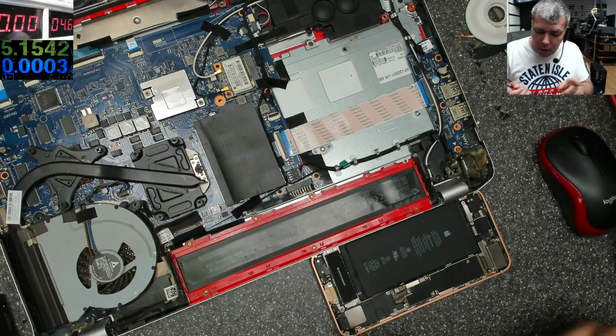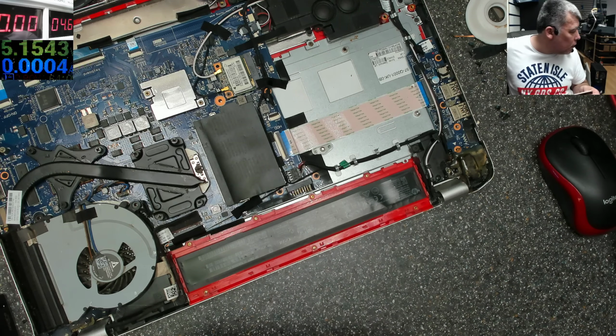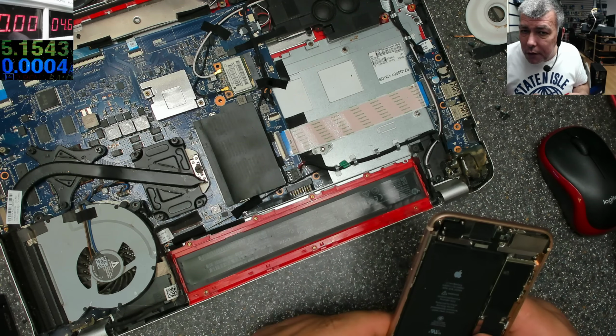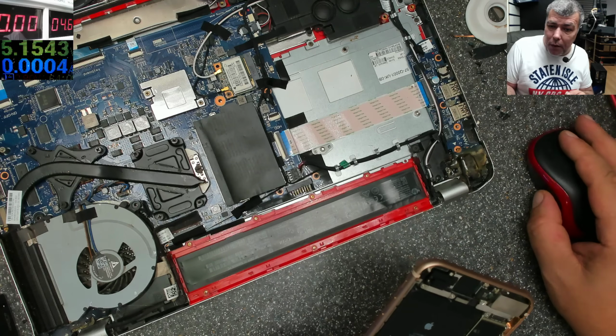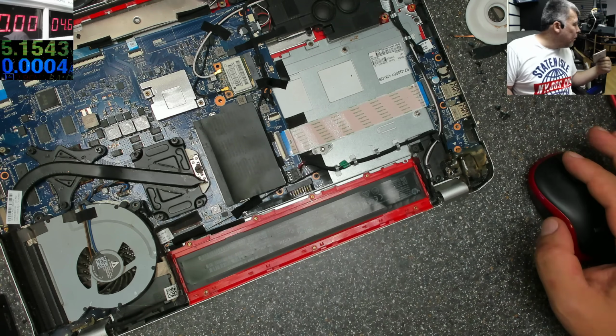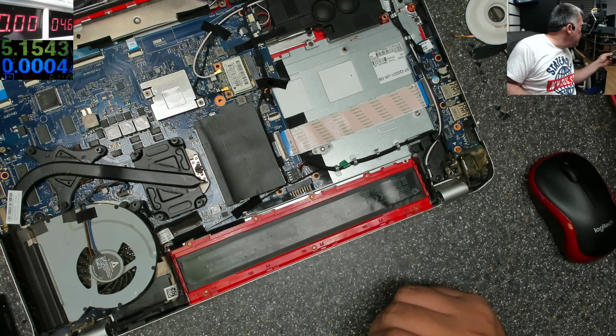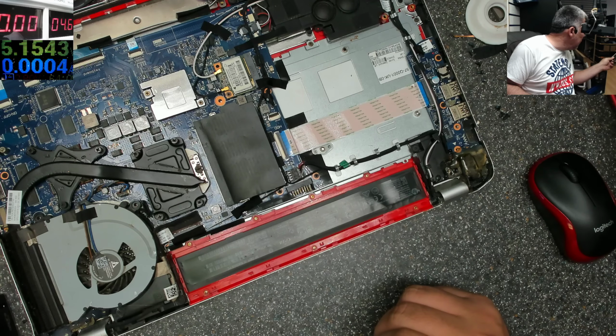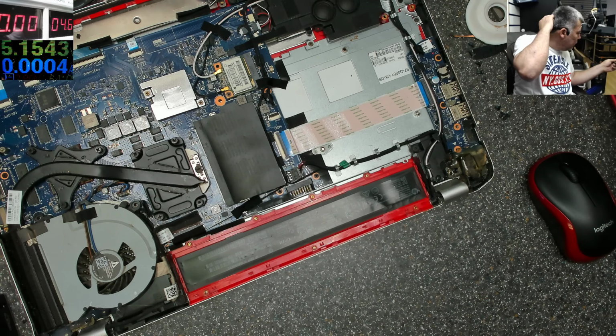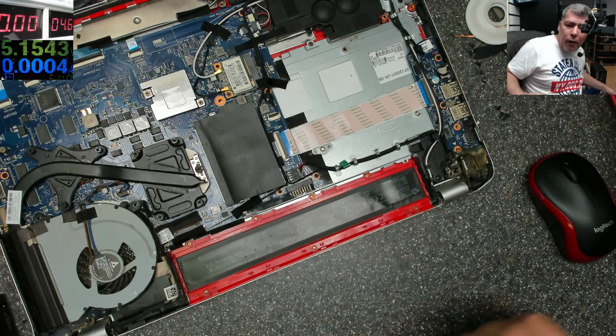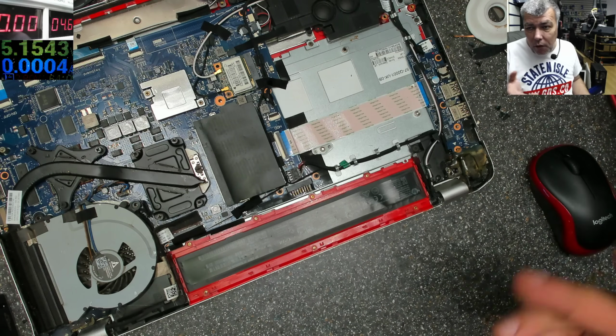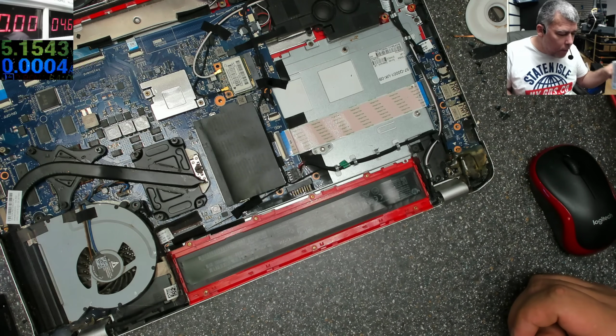Okay. So let me take this out. I'll give this to my colleague to take the board out, so we can check for a problem. Yeah. Give me 1 second. Okay. We'll see what is shorted there.